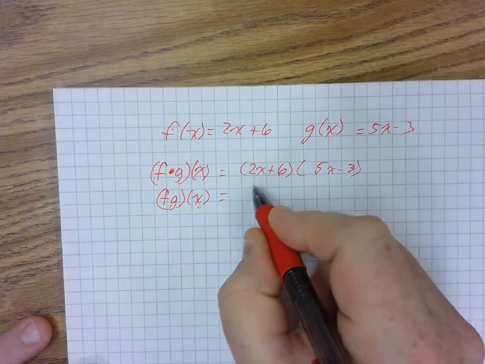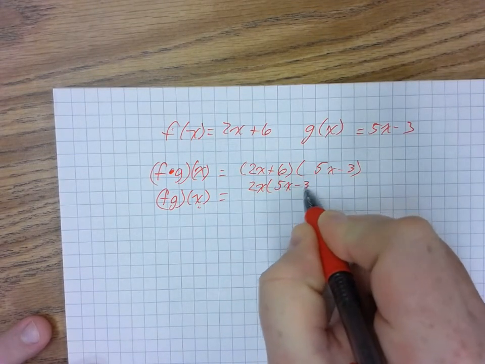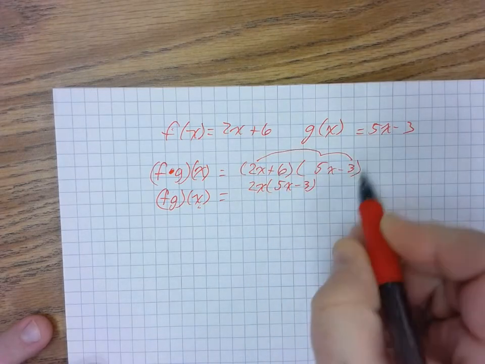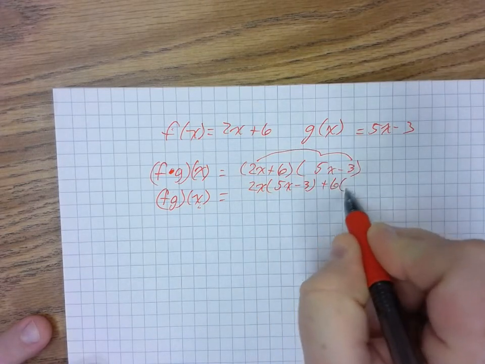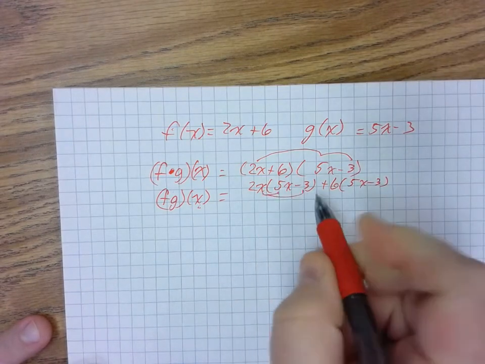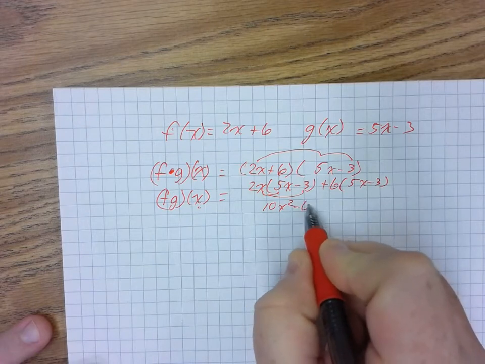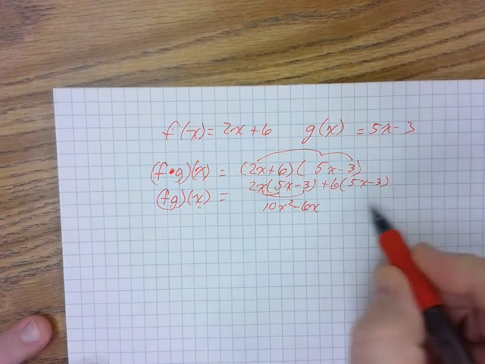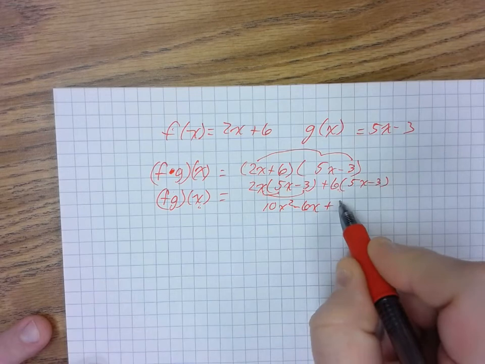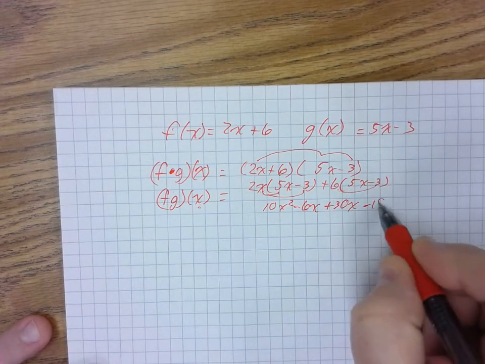I'm going to use distribution, so 2x is going to times with the 5x minus 3, so this 2x is going to times here and here. And then plus 6 times the same 5x minus 3, so distribute, and we'll end up with 10x squared minus 6x when we distribute here. And here we'll end up with plus 30x minus 18.